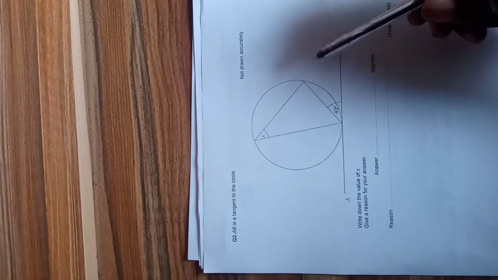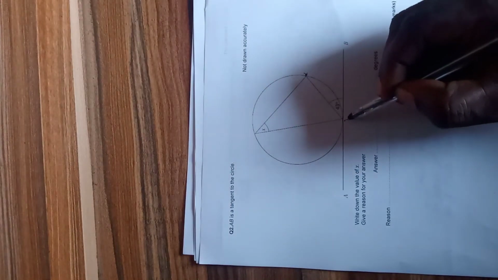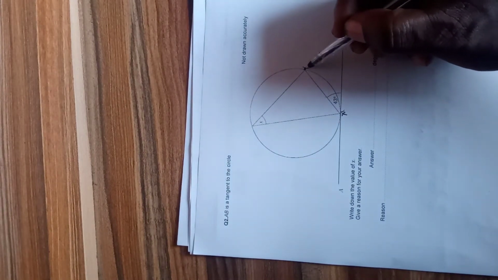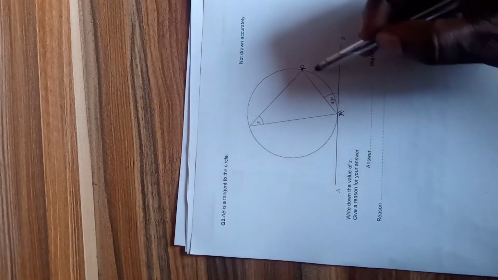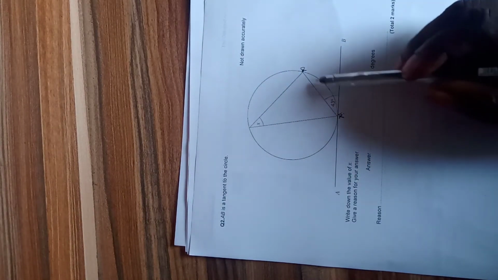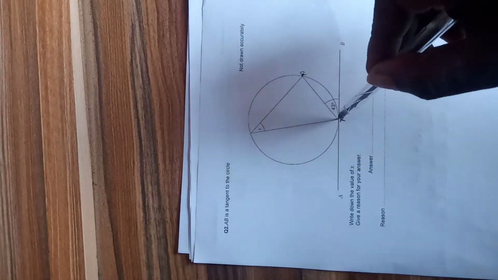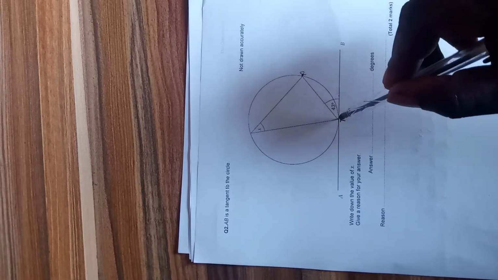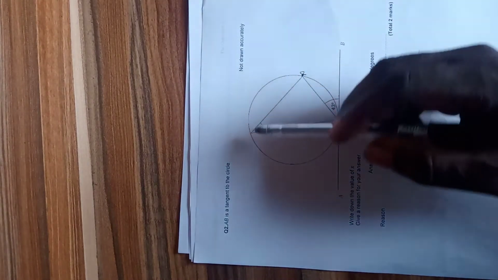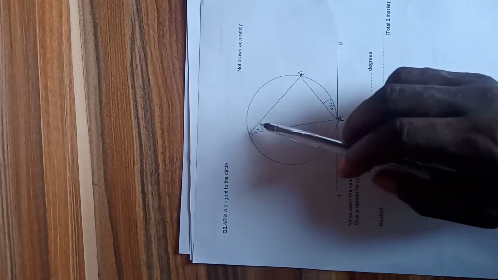Let me call the ends of the chord M and N. Now from the ends of the chord, M and N, if you draw lines such that they meet at the circumference here, which is x, this angle is equal to this angle.